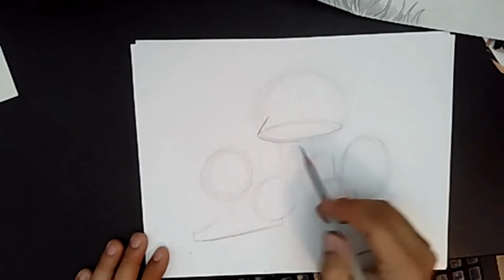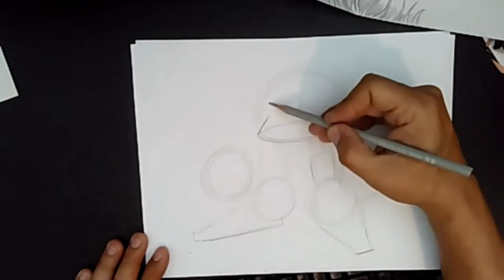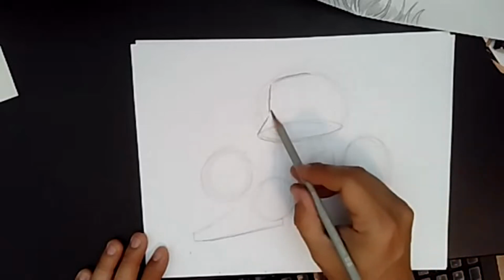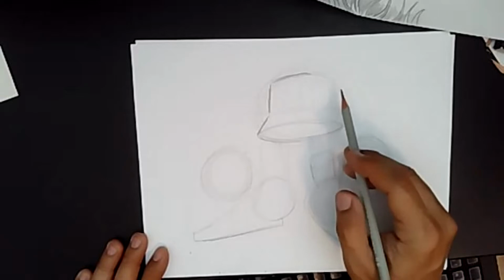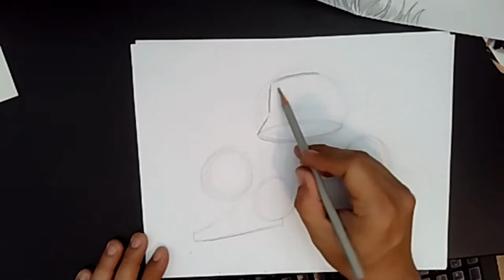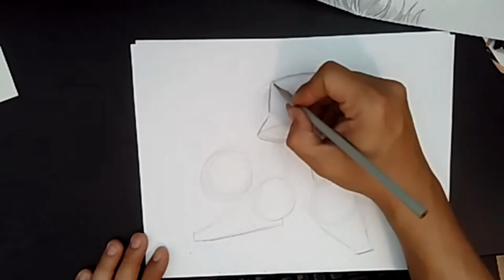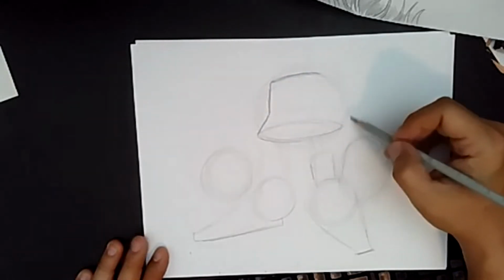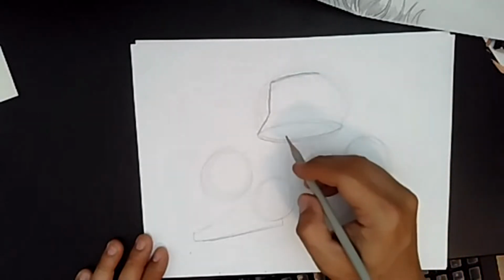So the hat kind of comes up and then it curves in. Then it goes straight up and around. So this is a cone shape and a cylinder shape. Form. I did it. It's a form. I was looking at some really good videos on drawing form, but they were saying shape as well. It's form. There's a difference.